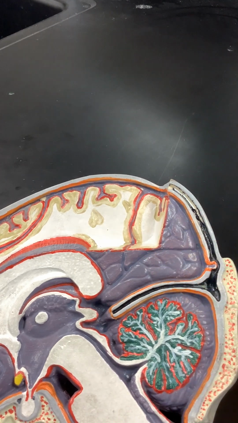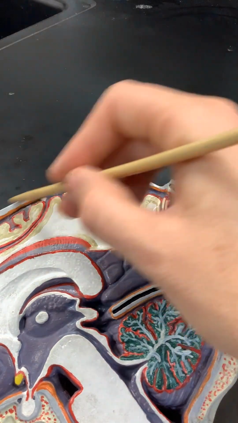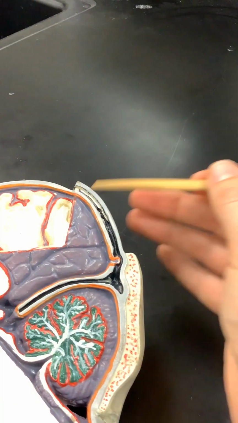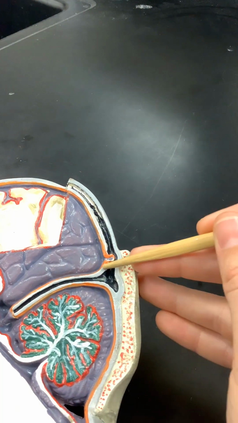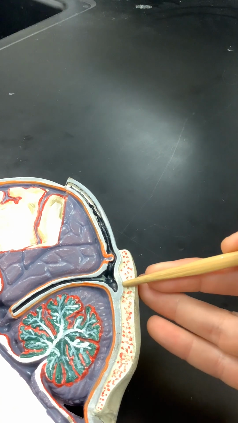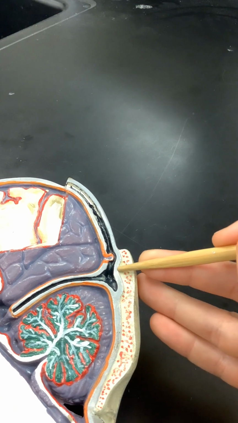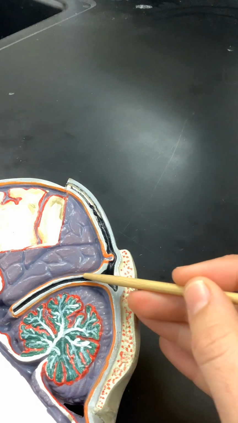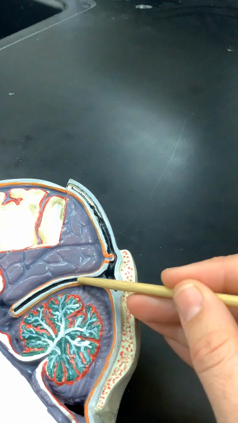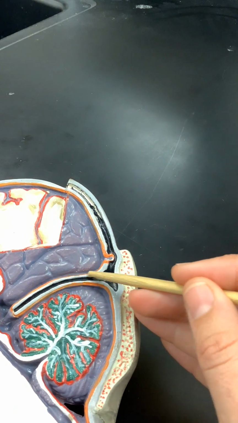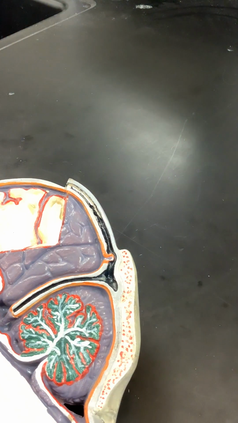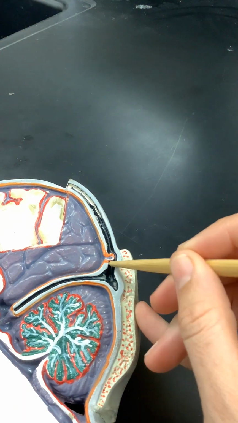And so we can also look at the dura mater, and if we come in a little bit closer, we can see that there are some areas where we have 2 layers of the dura mater. The layer of the dura mater that closely adheres to the bone is called the periosteal layer. And then the layer of the dura mater that follows the contours of the brain is called the meningeal layer of the dura mater. And then there is a space here where these 2 open up.